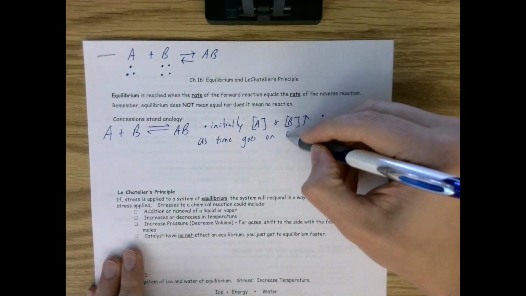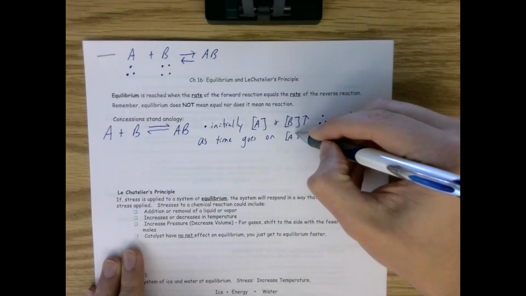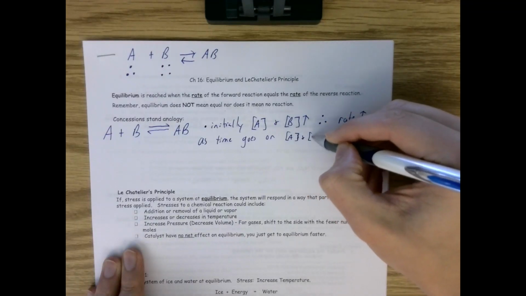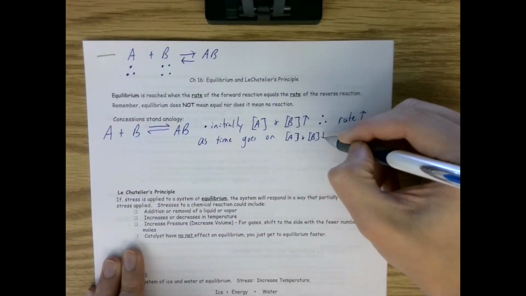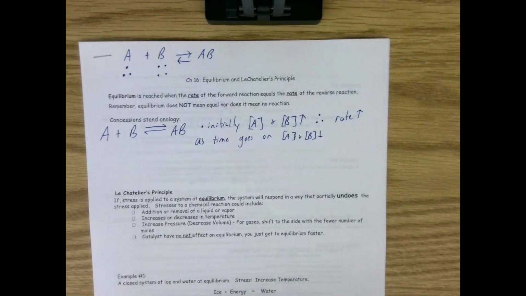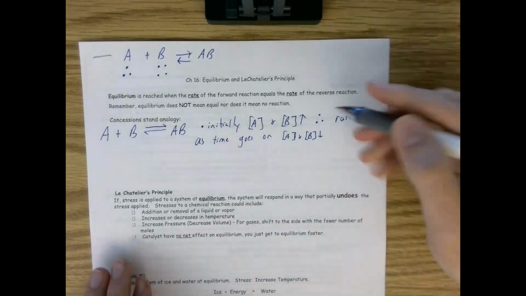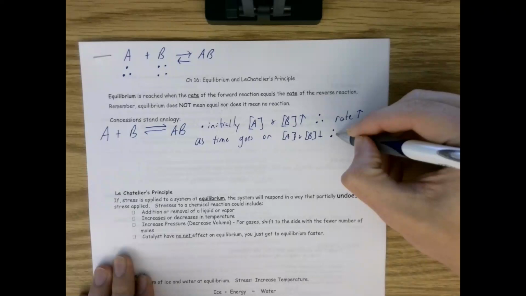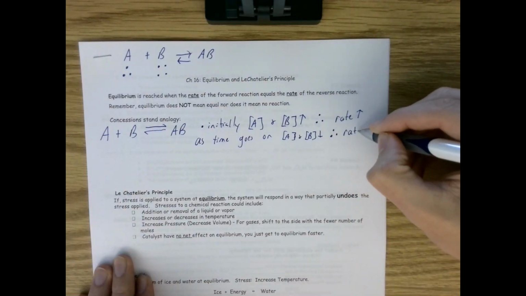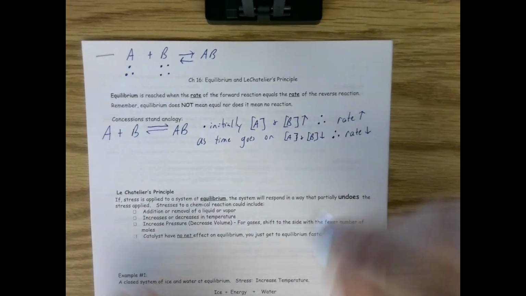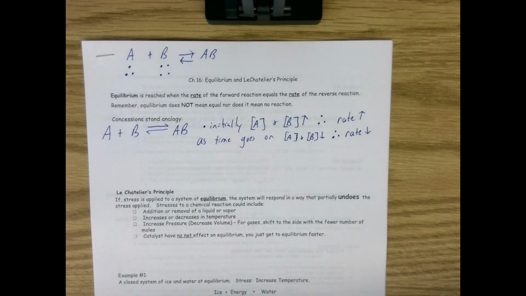So I can say the concentration of A and the concentration of B goes down. Okay? Simply because we're using them up. So as you use it up, you have less of it. So as the concentration decreases, the rate's going to do what? It's going to decrease. So it starts off really fast, then it's slowing down.